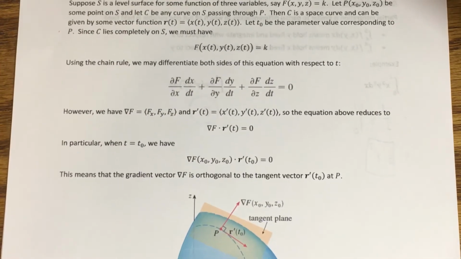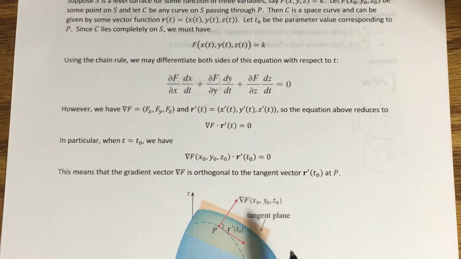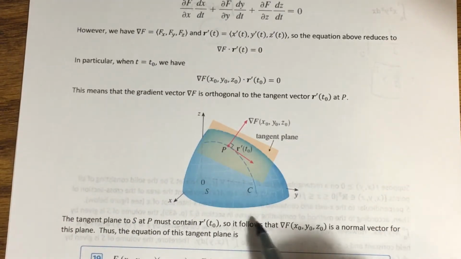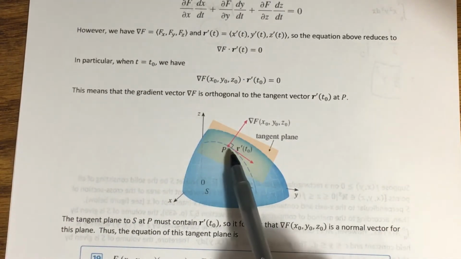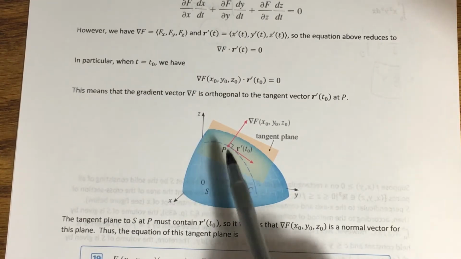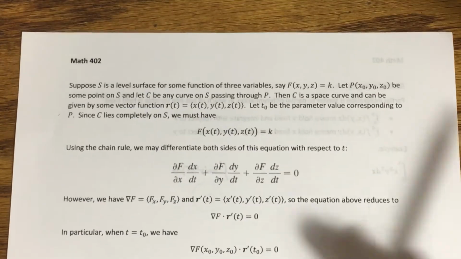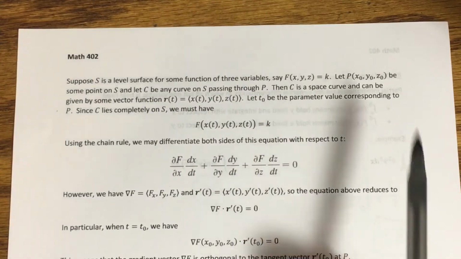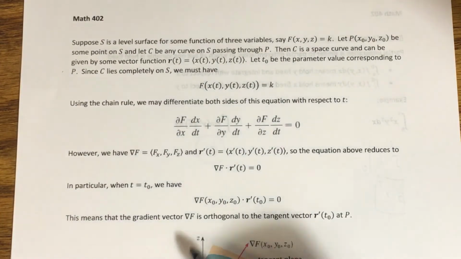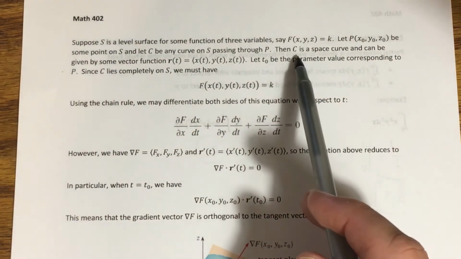I'll show you a picture of that. Here's part of it. If we look at this blue surface here, that's S. We have our point P right here, and then a curve C that passes through that point P. Now, because C is lying on a surface in 3 space, it's a space curve. That's technically what it is.